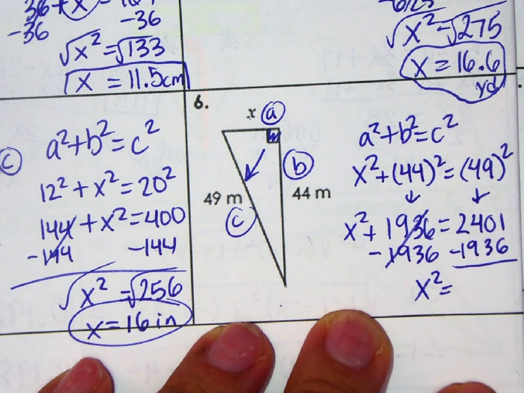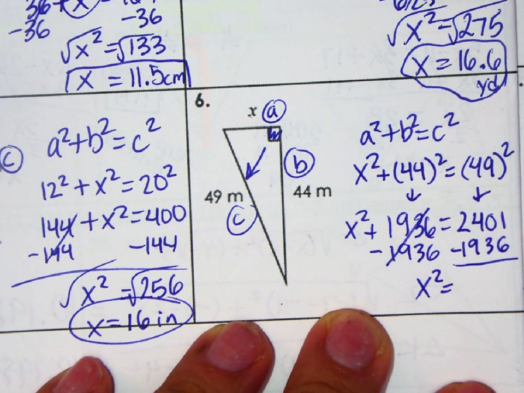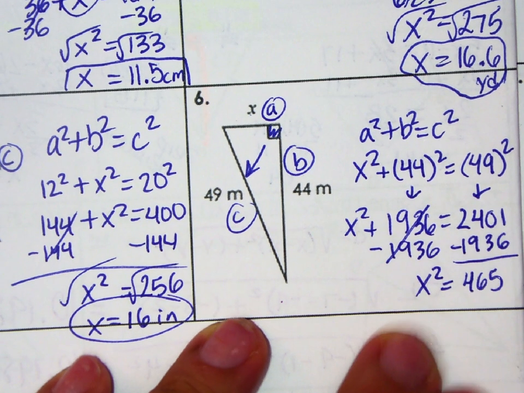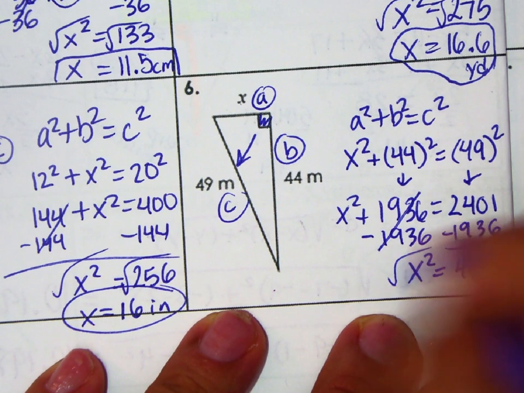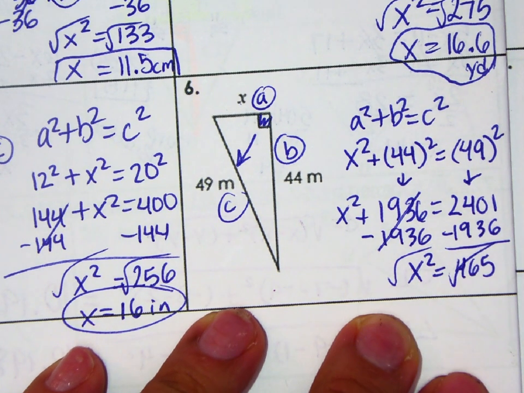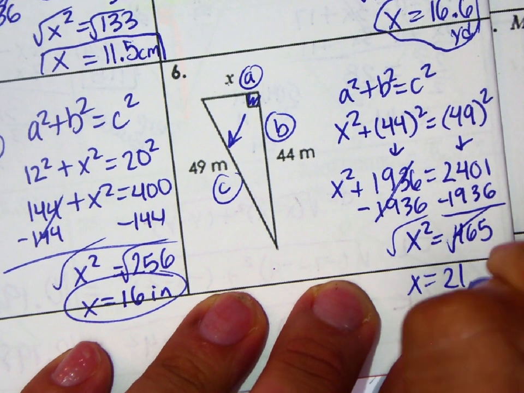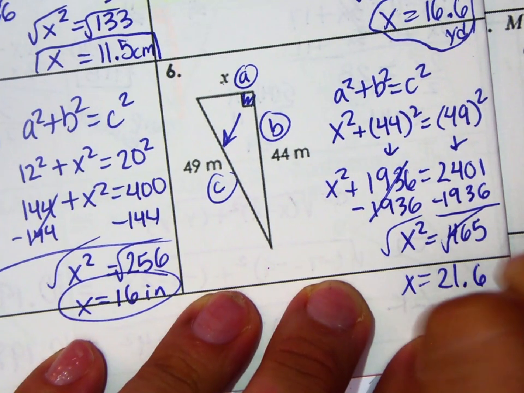So minus 1,936. That is 465, and then the square root of that, that results in about 21.6 meters.